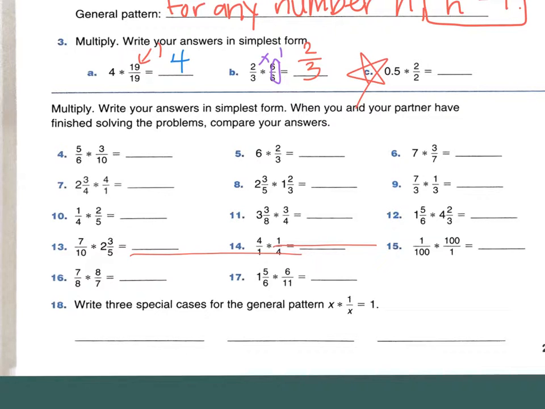Remember, to multiply fractions, you just multiply straight across the numerator, straight across the denominator, and then simplify. Number 18, I want you to also try that on your own, so you're finishing all of these as well. But number 18, you're supposed to write 3 special cases for this general pattern. So I'm going to help you out and do one of them.